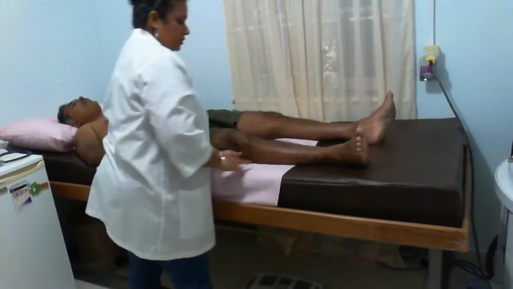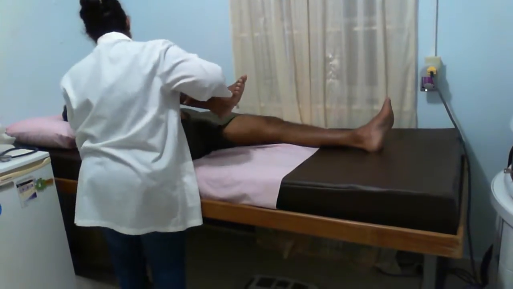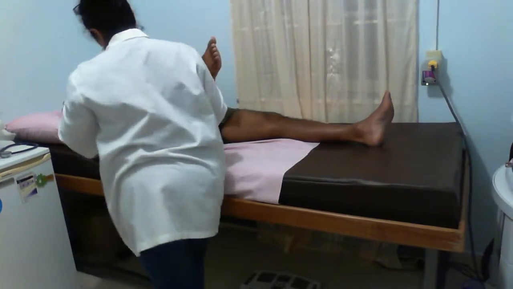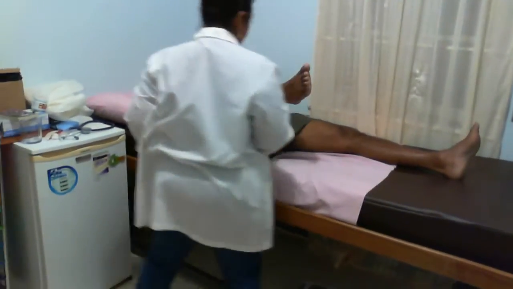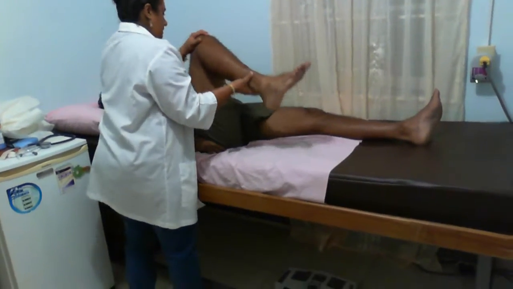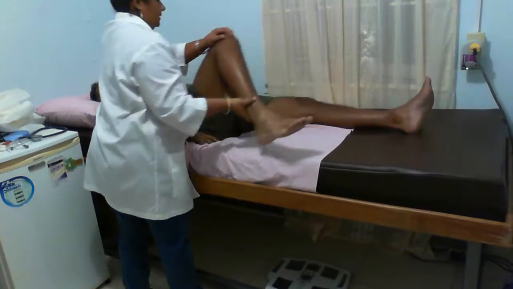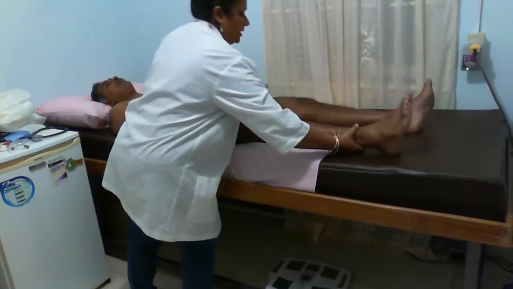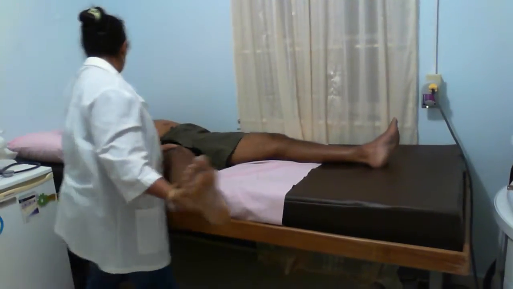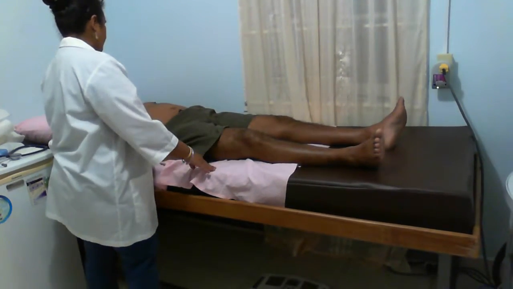So we're going to check the range of movement of the hip. Checking for hip flexion, internal rotation, external rotation, and range of movement, right? As well as abduction. No pains. Okay.